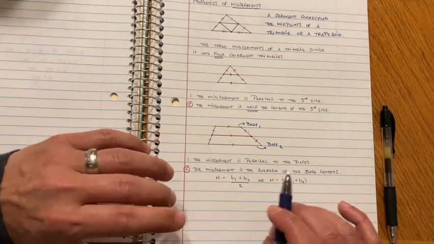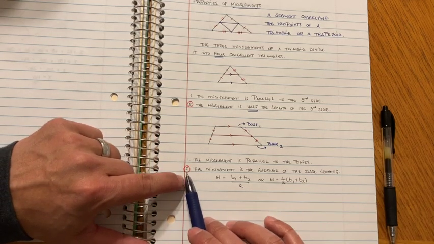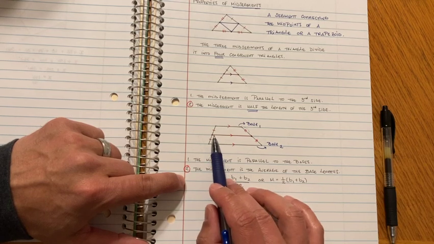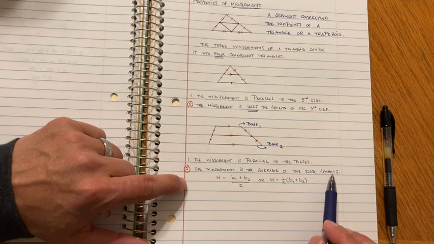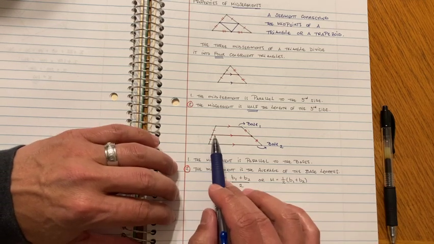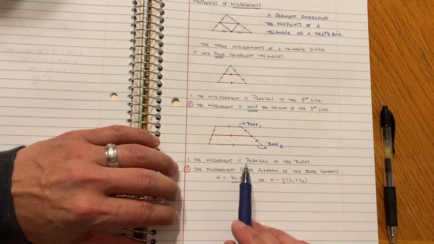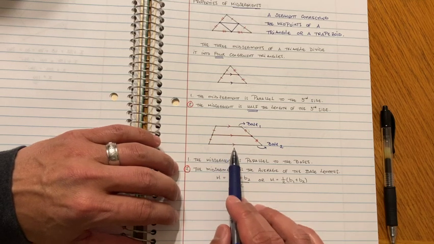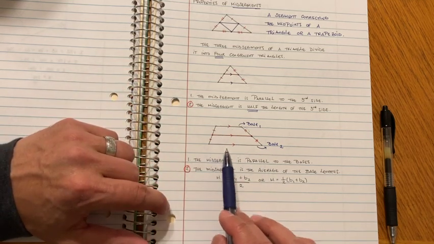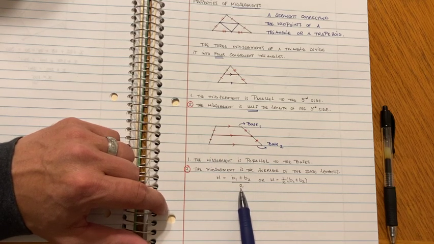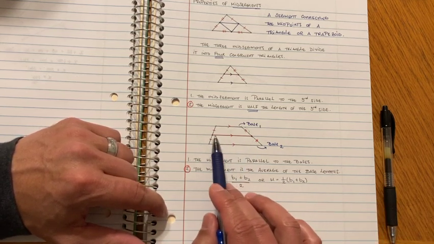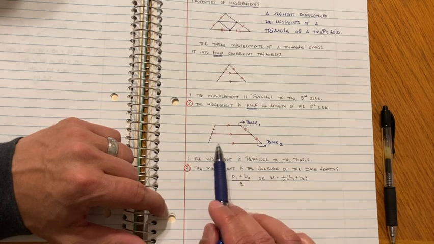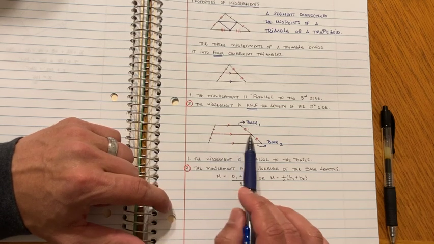Okay, and the last part, which is number 2, is this mid-segment right here. This mid-segment is the average of the base lengths. So what does that mean? Well, to figure out this distance here, all I do is take the average of the bases. Well, how do you do that? Well, you add the bases and divide them by 2. That's it. So you can write it like this, or if you want to write it like this, that's perfectly fine too. But that's how you figure out the length of this mid-segment. You add the bases, this base plus this base divided by 2, and that gives you this length right here.